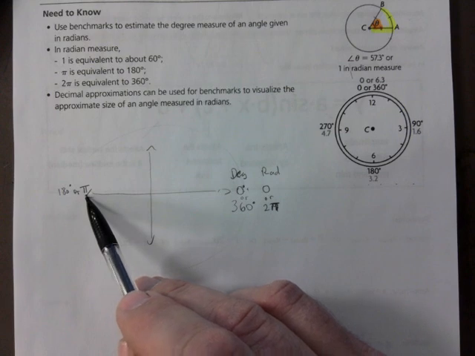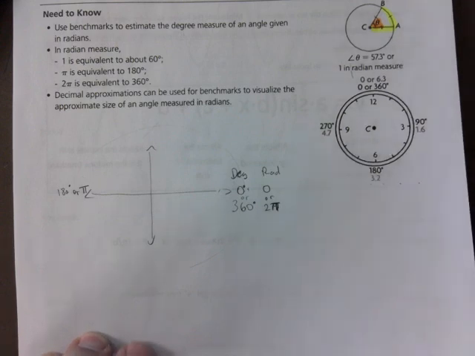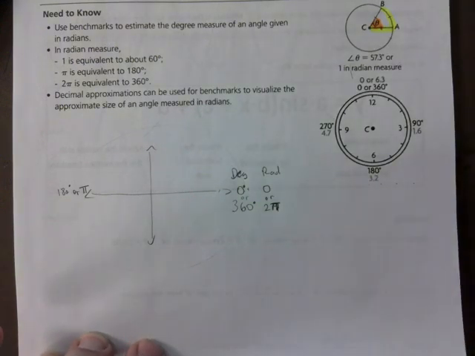Different way of talking about it, but that's what radians would represent. So that's all I'm going to say about it. We're sticking with radians, and that's that. If you want more information, look up a YouTube video on radians, but we don't require that much in-depth knowledge of that.